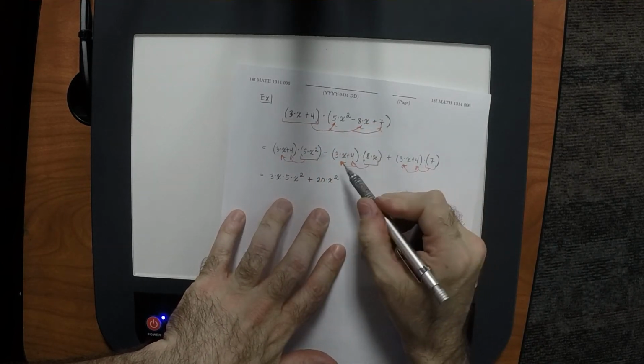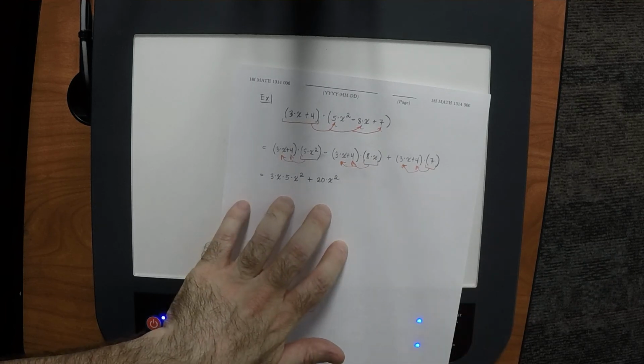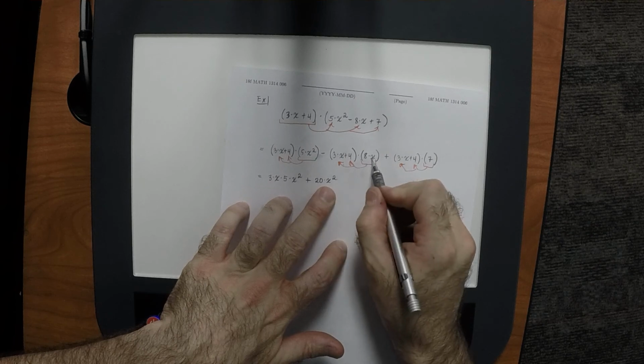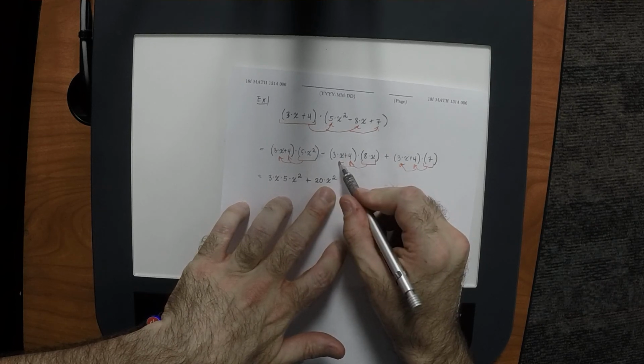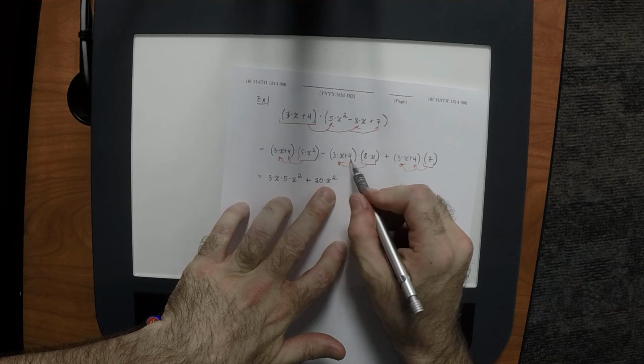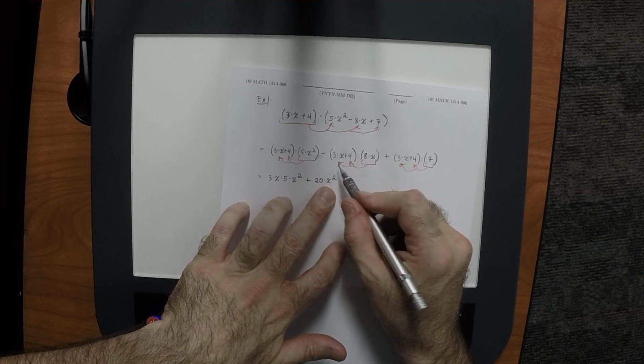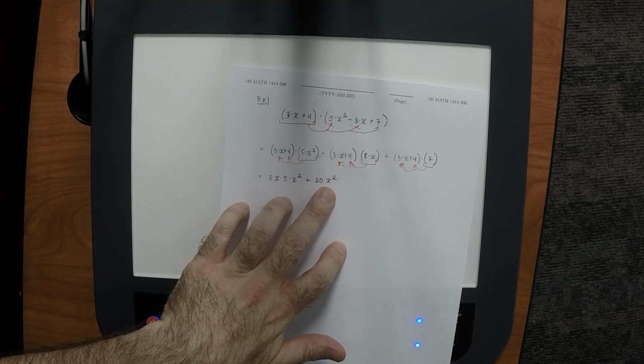Okay, now let's do this distribution. So now I'm going to make an error that's very common. So 8x times 3x is what? When you get the 8 and the 3 together, what's that? 24.